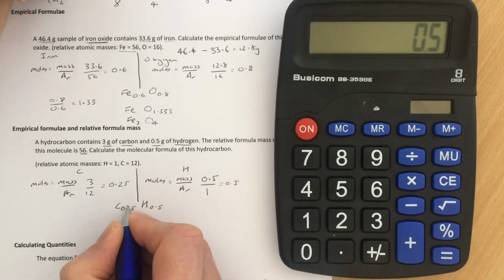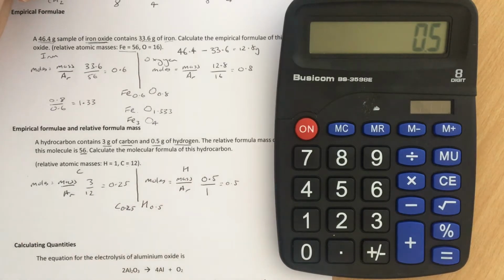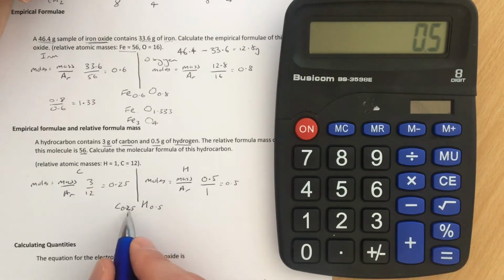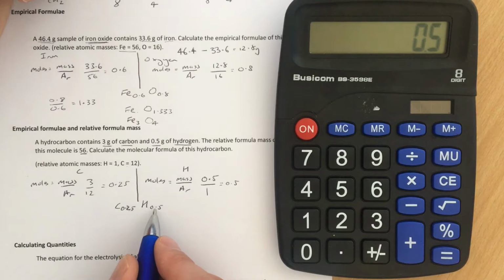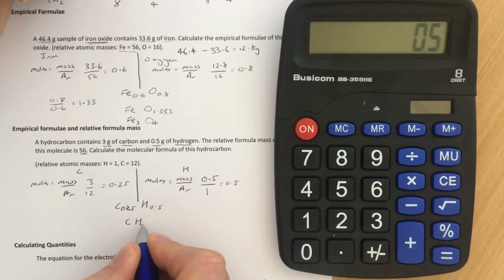Again, that's not the empirical formula quite, because we need to put this into the smallest, simplest whole number. This number here is smaller, the carbon is smaller, so there must be less carbon. The hydrogen is bigger, so there must be more hydrogen. The question is how much bigger? Well, 0.5 divided by 0.25, that's going to equal 2. So again, just like the example in the exam paper a moment ago, there's twice as much of one than there is of the other. There's twice as much hydrogen than there is of carbon, so the formula is going to be CH2.